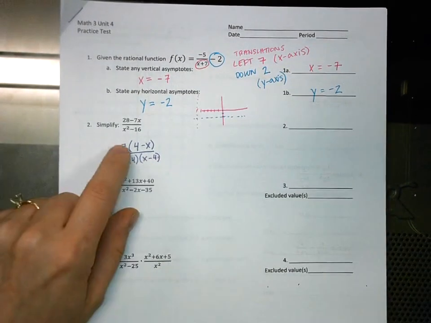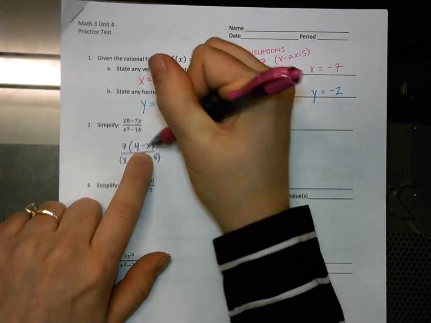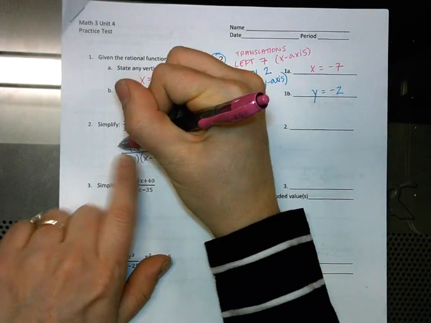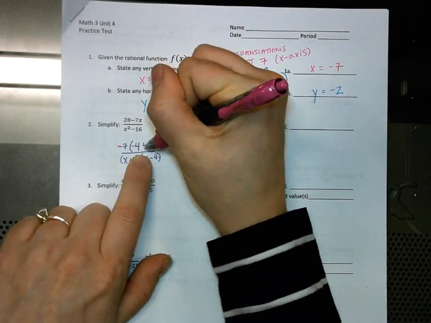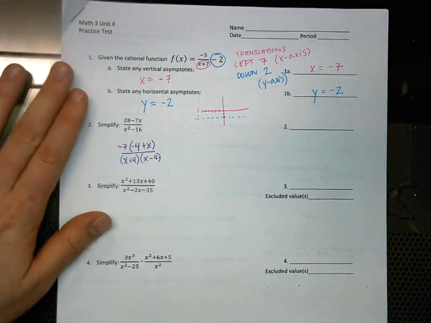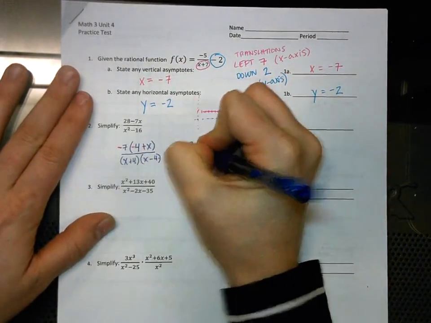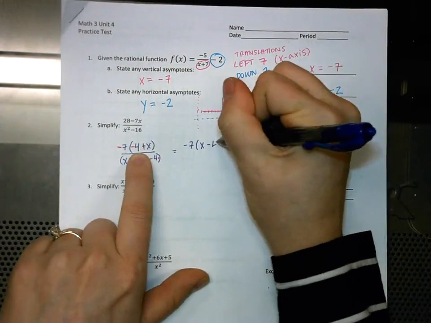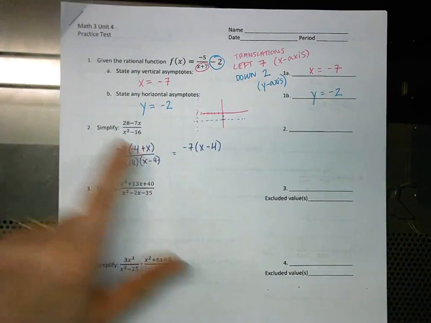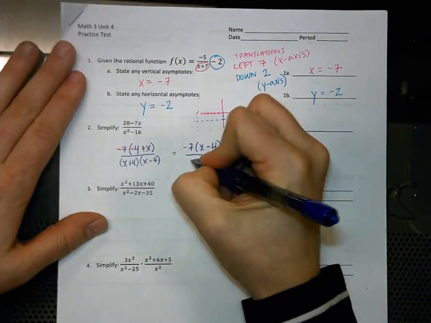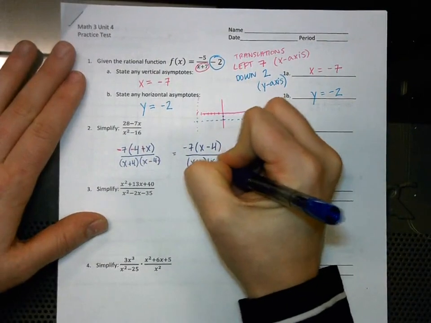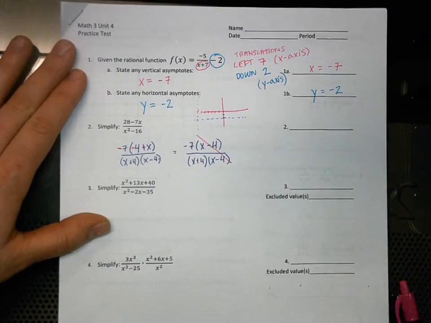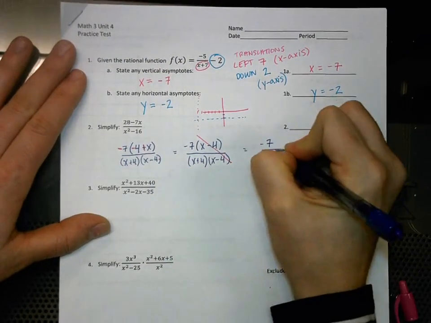So if I factor out a -1 from this numerator, what would that make the 7? A -7. And if I factor out a negative, that's going to change every sign that I have. So I have -7. Now I have a positive x and a -4. And then my denominator is x plus 4 and x minus 4. So the x minus 4 over x minus 4 equals 1, which means I'm left with -7 over x plus 4.